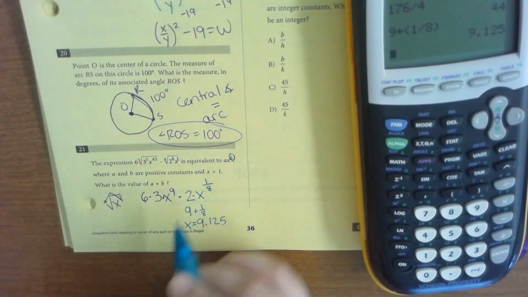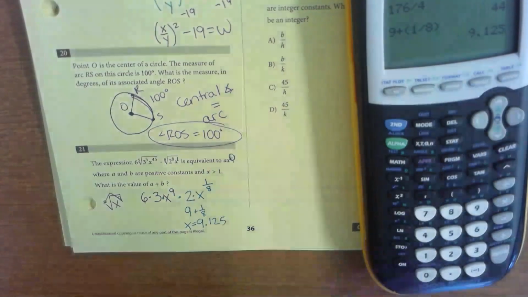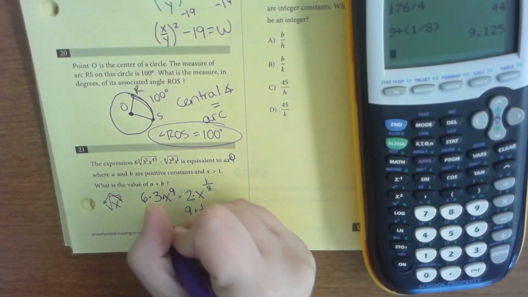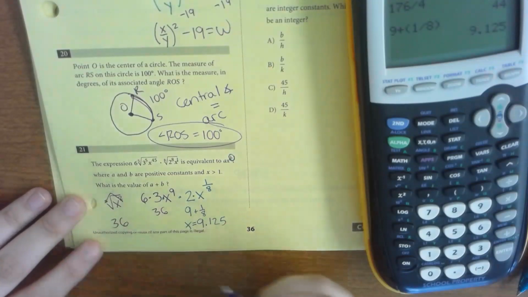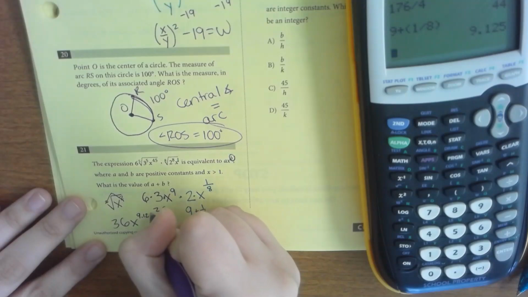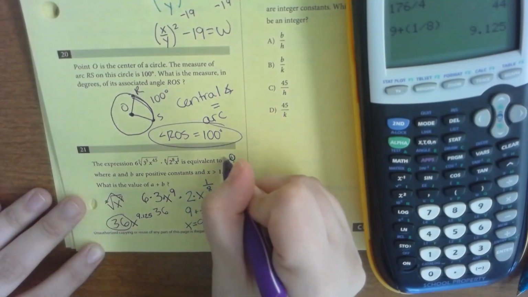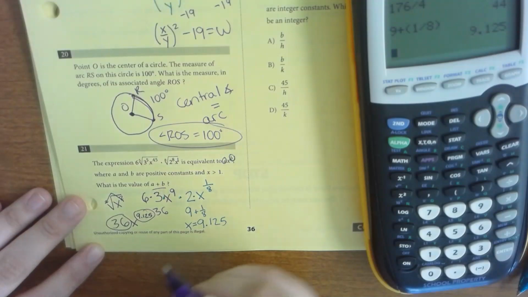I got a little carried away here. I got too excited. I do need to combine all of those coefficients. 6 times 3 is 18. 18 times 2 is 36. So my problem becomes 36 x to the exponent of 9.125. This is a in my problem, and this is b. They asked me to add those.